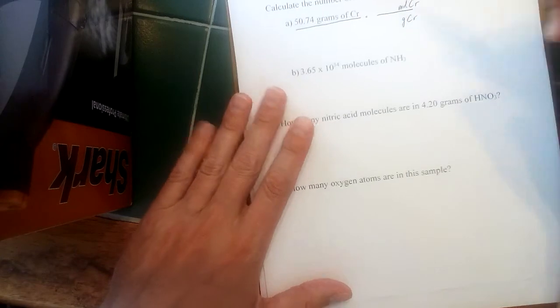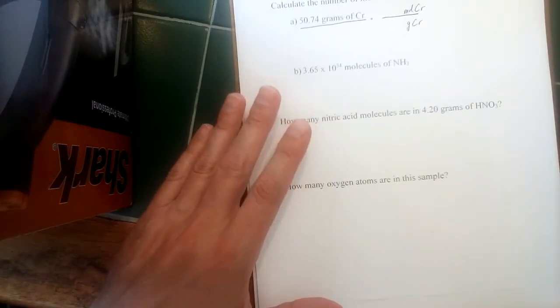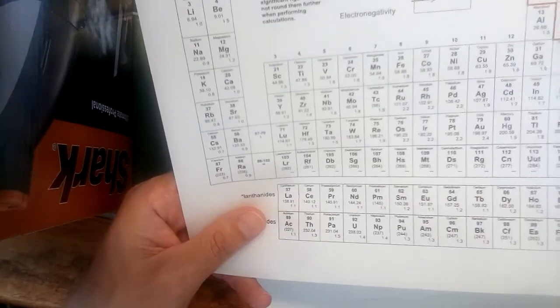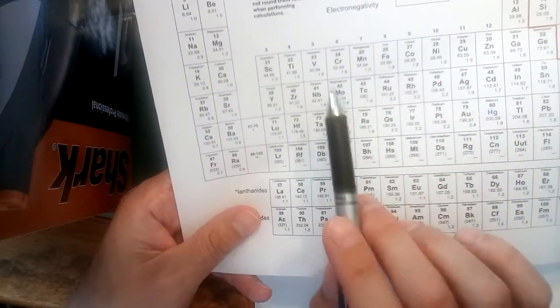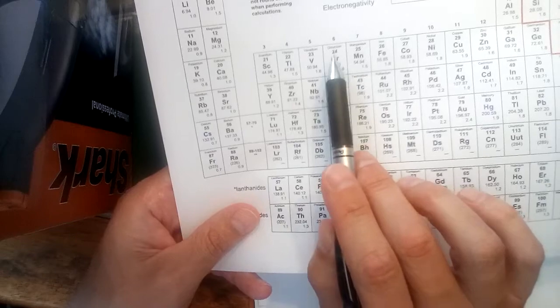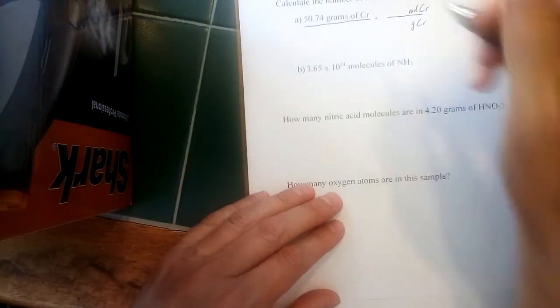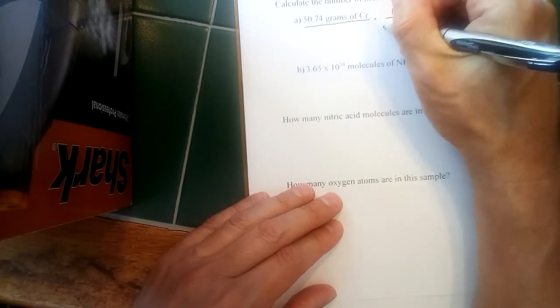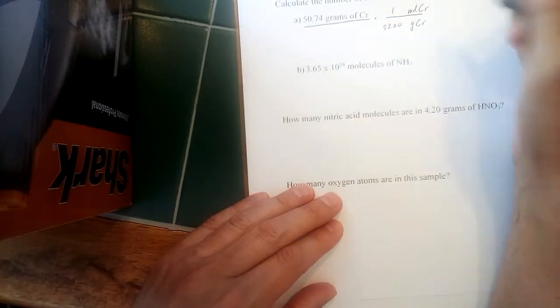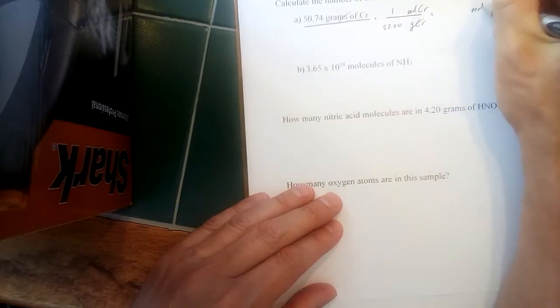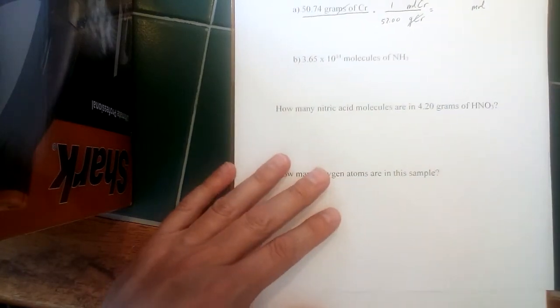Grams and moles, that relationship again is the periodic table. So the trick here may be realizing when that's something you can find in the periodic table and when it's something you need to find somewhere else. Chromium's right here, it's 52.00. So 1 mole of chromium would be 52.00 grams of chromium. That cancels out grams. That gives me what I'm looking for, which is moles.